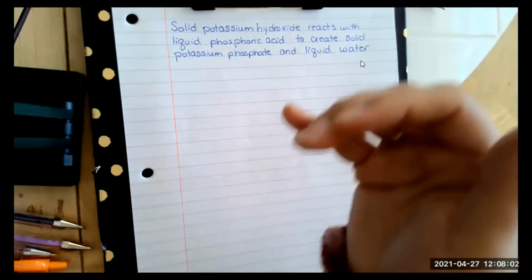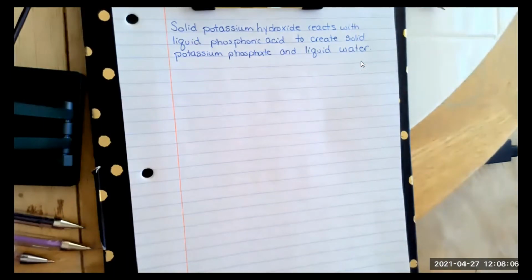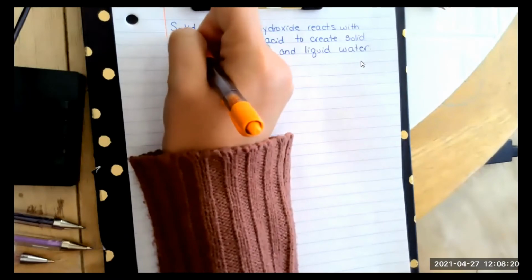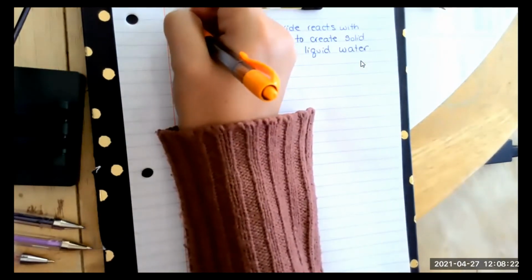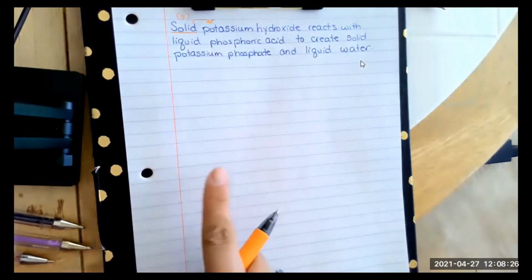Okay, let's do another sample problem of going from written to balanced. And remember, the first step is to go from written to word. And the very first step is to underline and read this written reaction and figure out what the words mean and how they will translate to a word problem, knowing that we leave our compounds and elements alone. So I start with solid potassium hydroxide. Remember, solid is a little s. And that solid goes with potassium hydroxide.